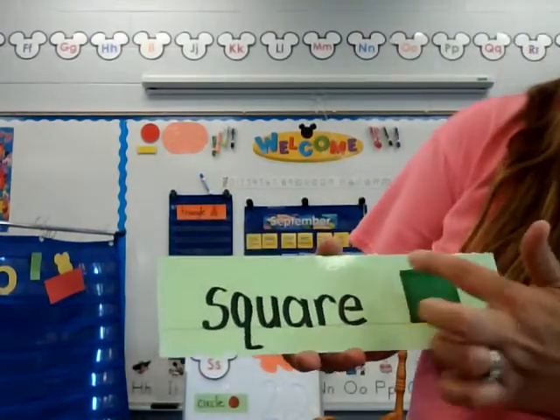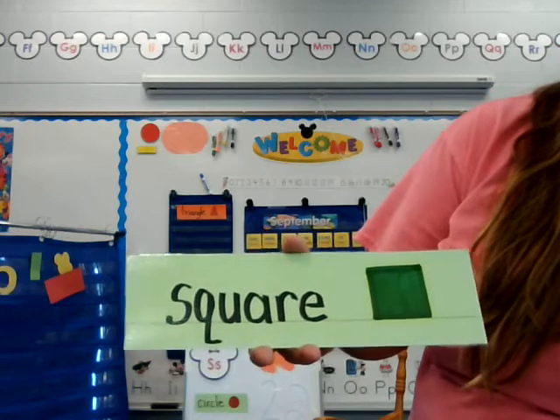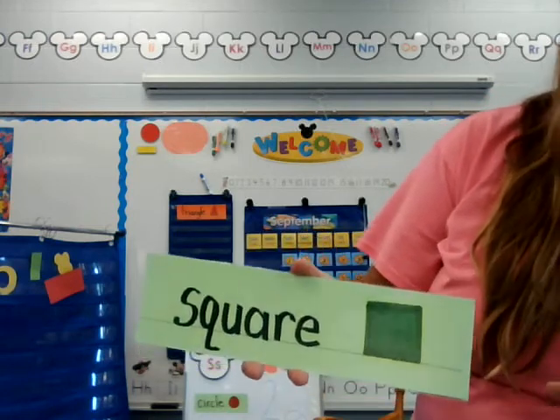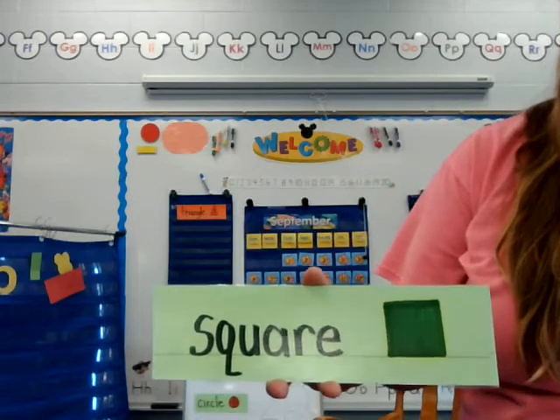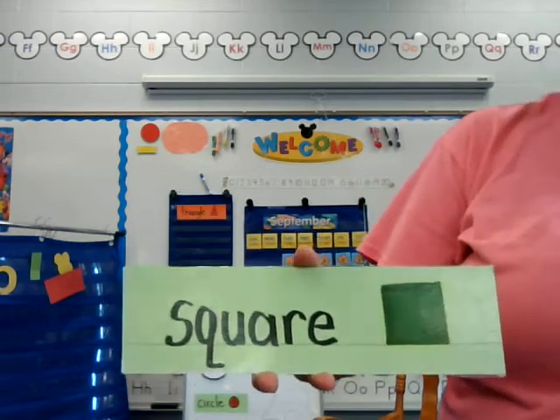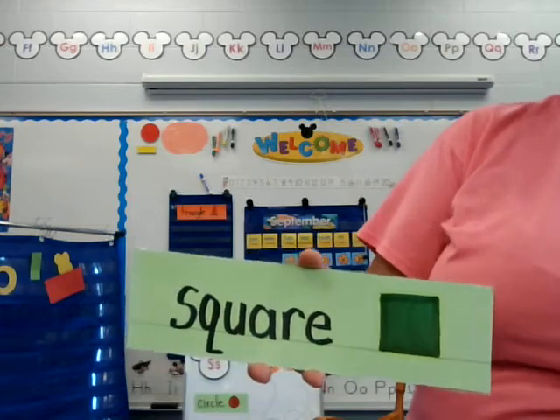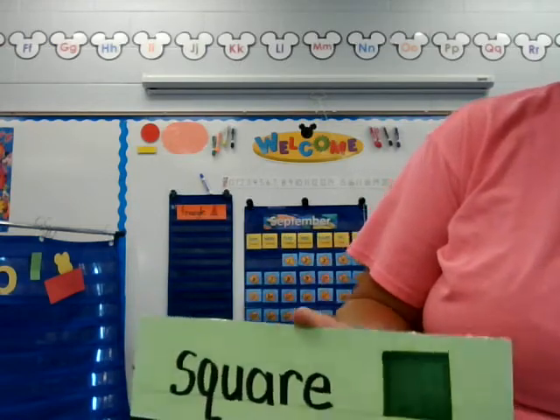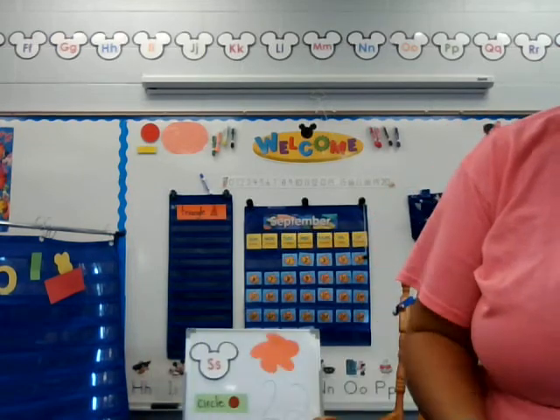The next one is a square. And a square has 1, 2, 3, 4 sides and 1, 2, 3, 4 corners. And one thing that you should notice about the sides is that they're all the same length. So they're the same size. It's equal here, here, here, and there. So all the way around.